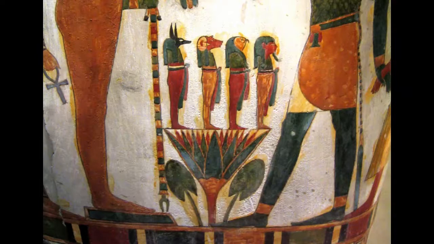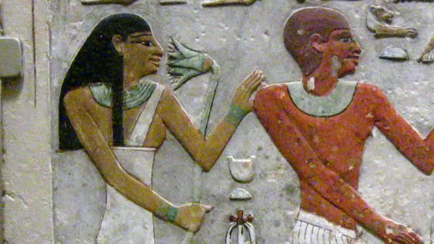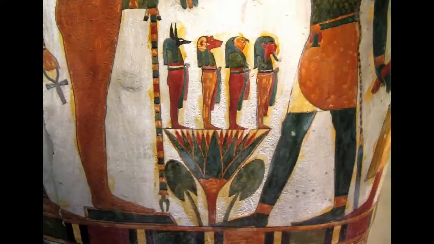Sprouting out of the ground is a beautiful lotus blossom, kind of like the one we saw Hemet sniffing on the wall fragment of Menemet. The lotus in ancient Egypt is another symbol of birth and rebirth. It's also a symbol of creation.